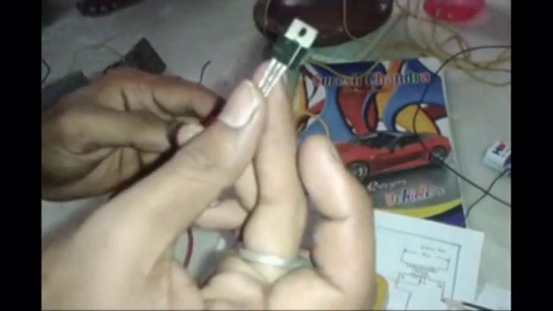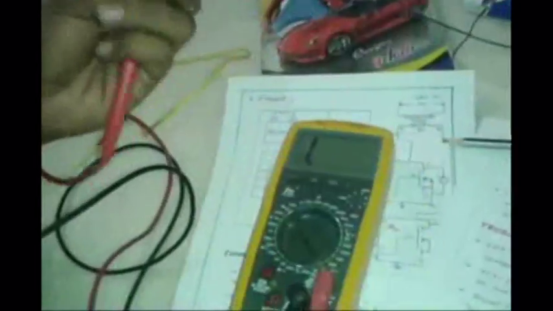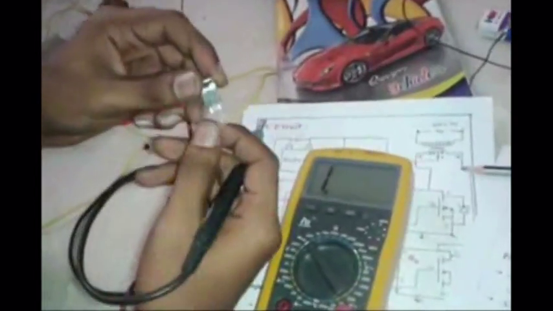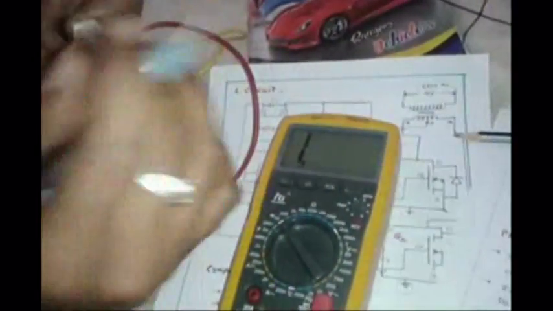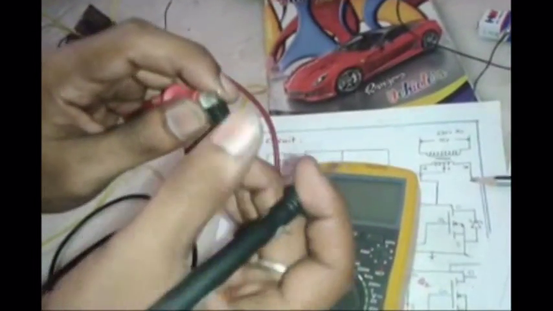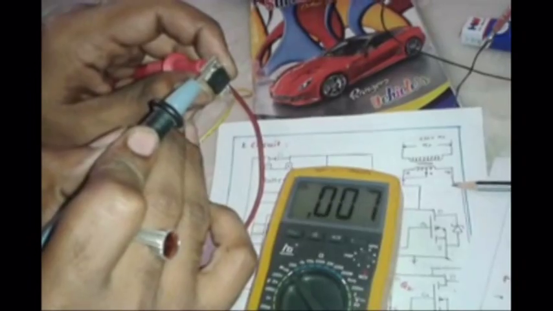It's failed. It's a spoiled MOSFET. Sorry for the disturbance. This MOSFET is not working. So I am connecting the drain; you can use the upper part as the drain. If they are shorted, it makes a certain sound.